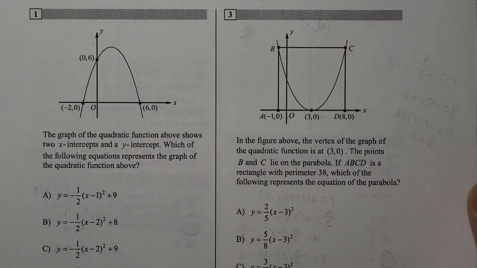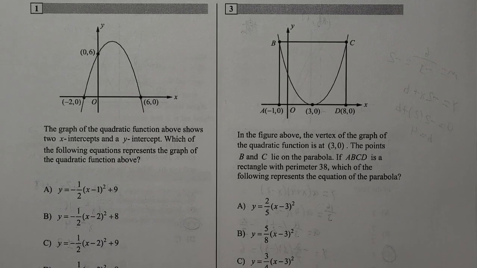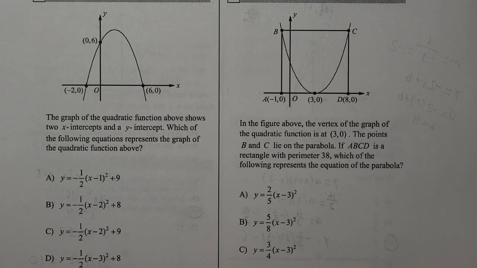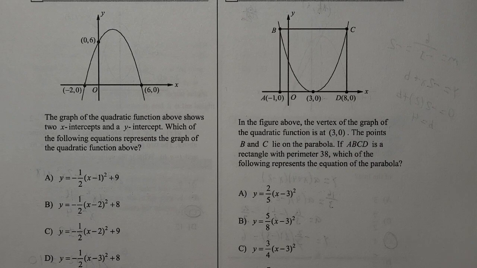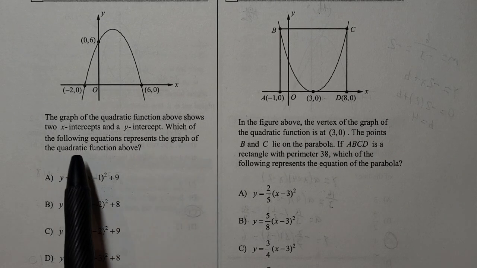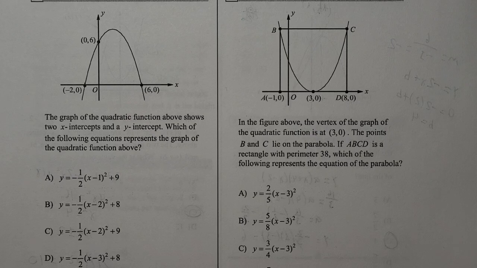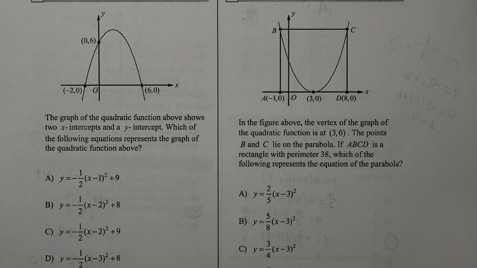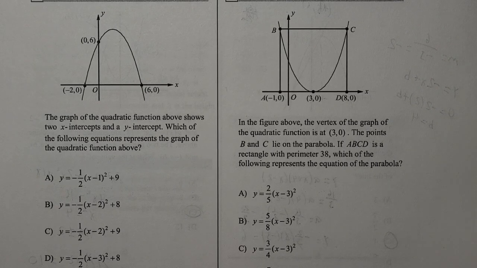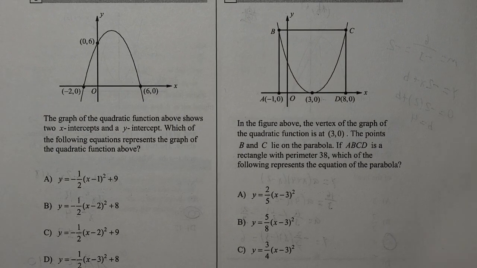As always, I recommend you pause the video and try the problem first on your own before watching how I solve it. Okay, number one, the graph of the quadratic function above shows two x-intercepts and a y-intercept. Which of the following equations represents the graph of the quadratic function above? So go ahead and try this one first on your own. There's lots of ways to approach this, so the way I'm going to solve this might be totally different than the way you thought of doing it.